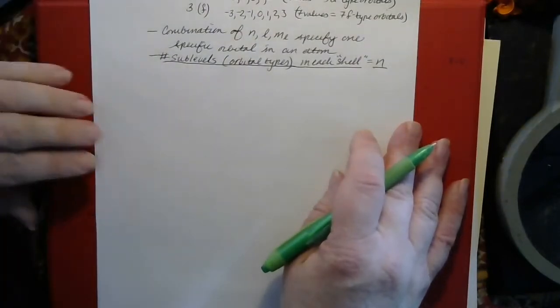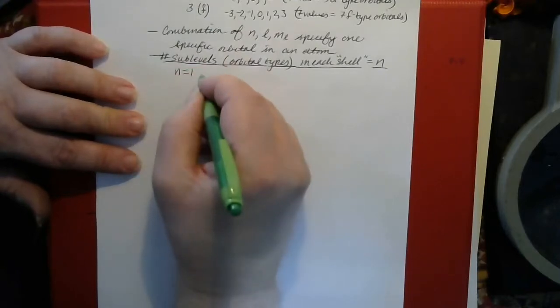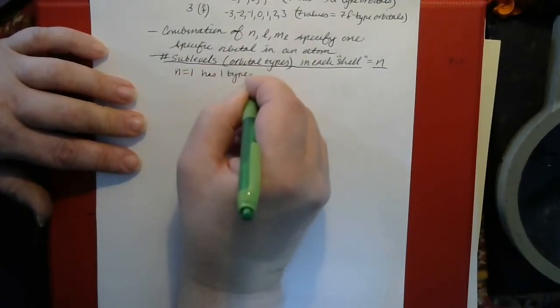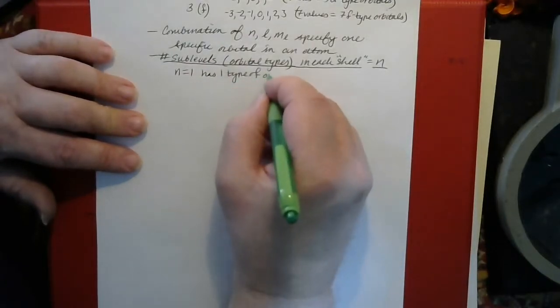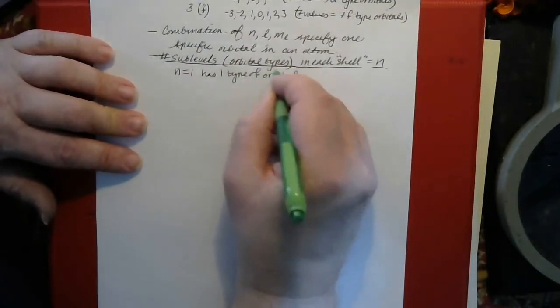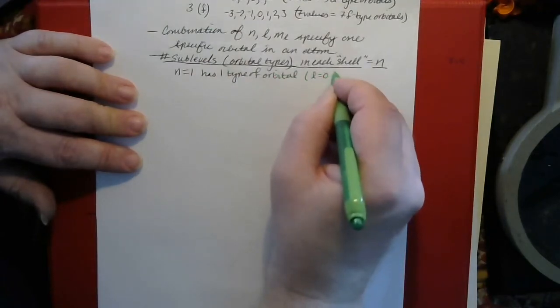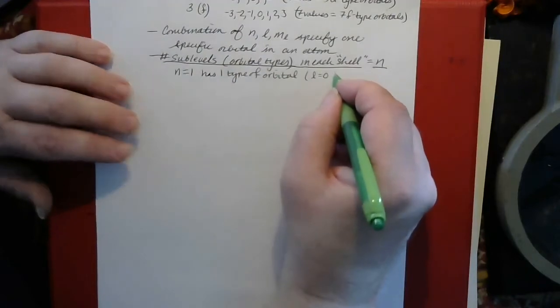In shell number 3, you have 3 types of orbitals, and so on. So n equals 1 has one sublevel, or in other words, one type of orbital, and that is L equals 0, or s.